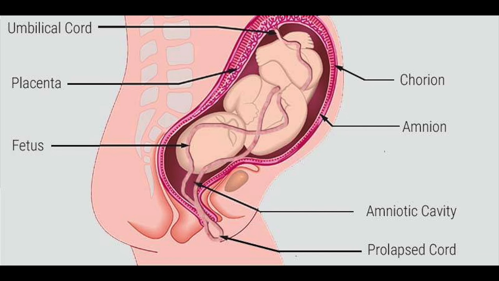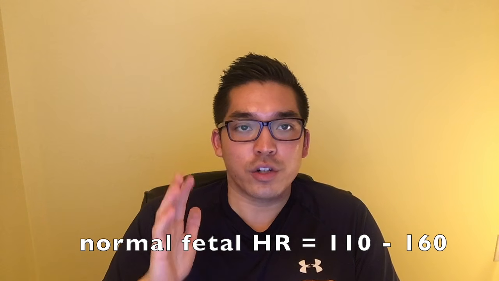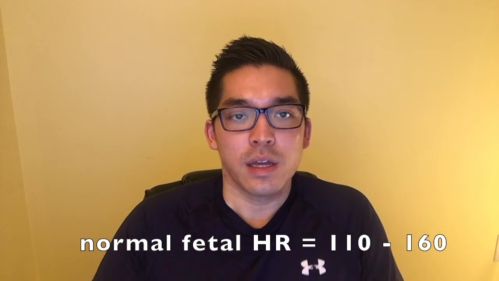And obviously since the umbilical cord is in the way of the path of descent, it's too dangerous to deliver vaginally, so you want to deliver through C-section. So when we talk about fetal tachycardia, a heart rate that's normal for a fetus is between 110 to 160. So anything faster than that, what do you think would be the cause of that?